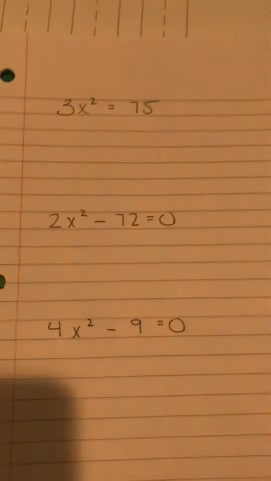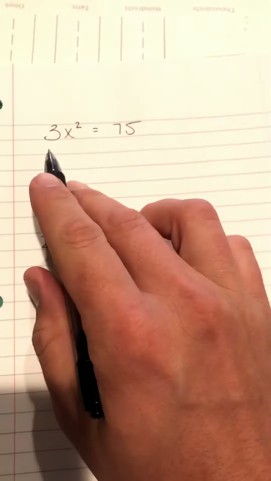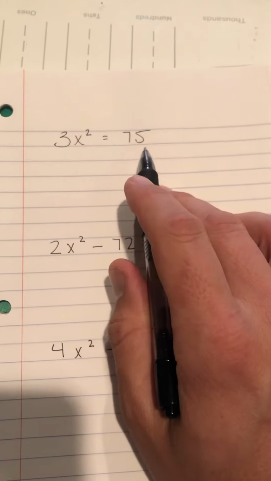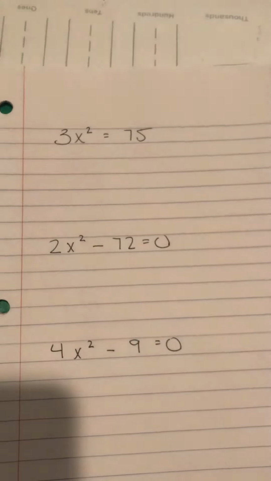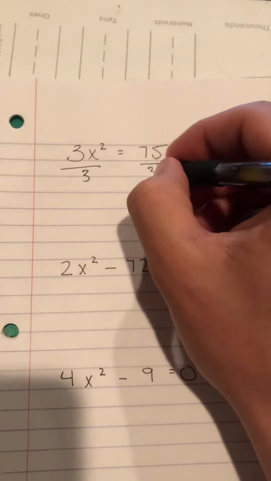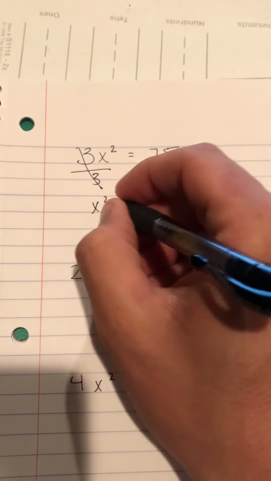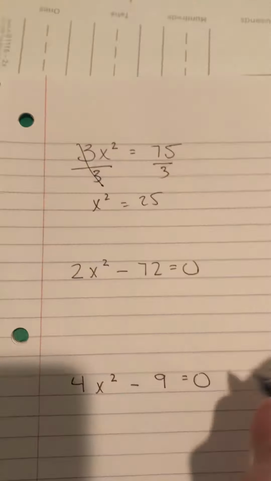I have 4 examples I'd like to walk through with you here. Again, the first step is to make it say ax squared equals c. This one is done, and this is a candidate for using square roots. The next step says to isolate and get only x squared by itself. So now we have done that by dividing by 3. We get x squared equals 25.